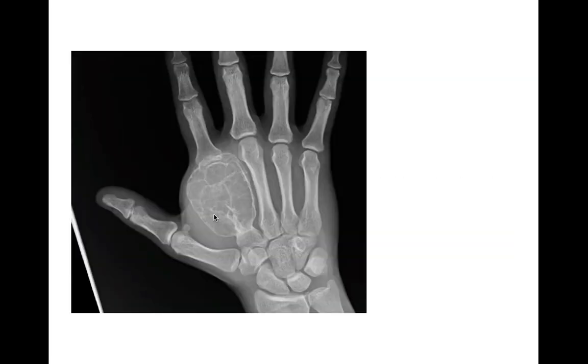Next case is a radiograph of the hand. We have a geographic expansile lytic lesion with a narrow zone of transition, non-sclerotic border, which is really involving almost the whole of the second metacarpal. It extends to the articular surface here. Don't see a pathological fracture in this case. Two primary differentials here would be a giant cell tumor and an aneurysmal bone cyst.